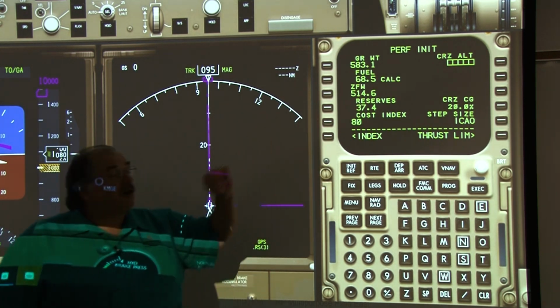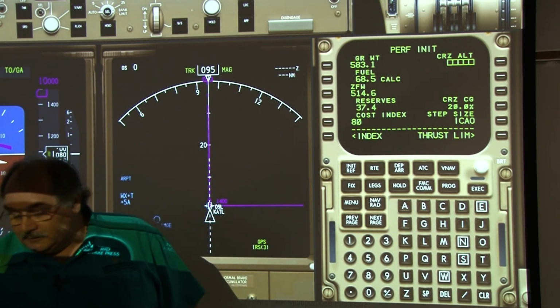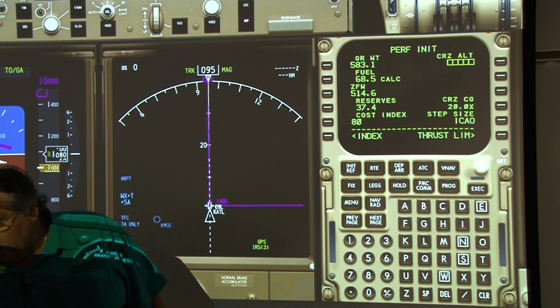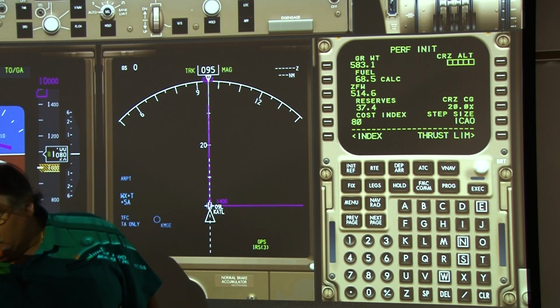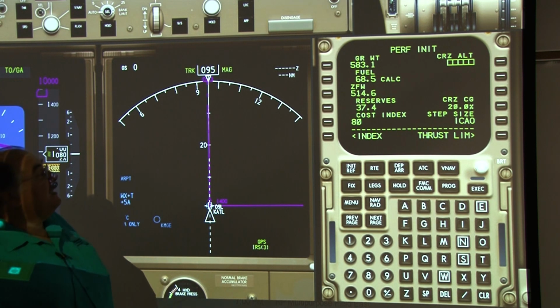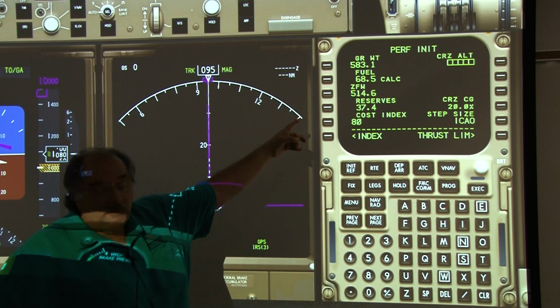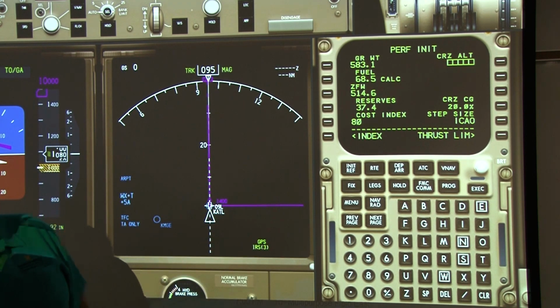Now, fuel, it says calculated. I know that I'm going to be dispatched with more than that. According to my flight plan, under the word block, it tells me how much fuel I need total. In this case, 69,250 pounds. This says 68.5 or 68,500. I'm going to change that to 69.2. So I'll type in 69.2.